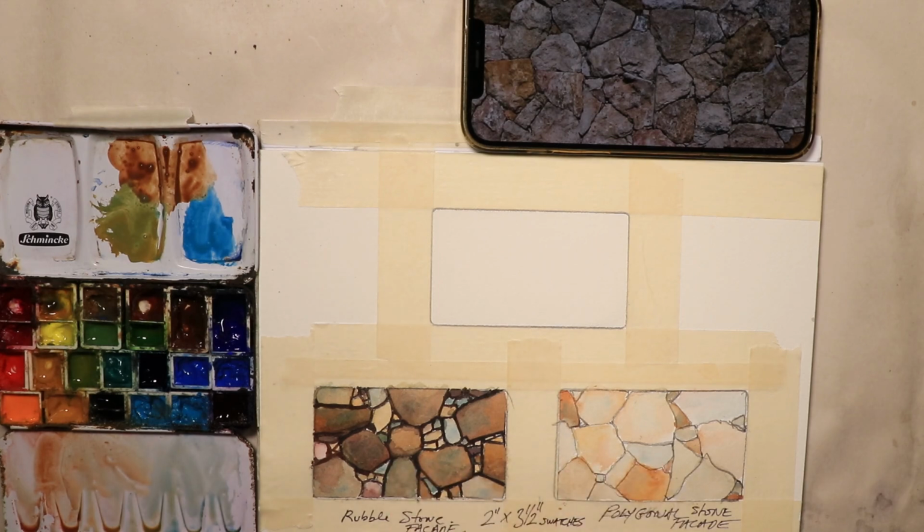We're going to do coursed ashlar, granite ashlar. Ashlar is a style of stonework, the design of the stonework. And we're going to use a granite color. Maybe we'll use a really dark black. That'll look really nice, a nice dark black ashlar coursed.